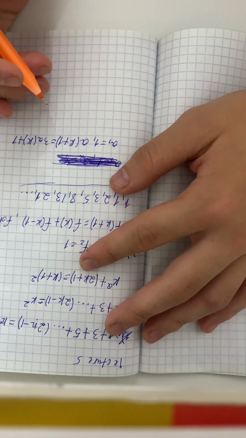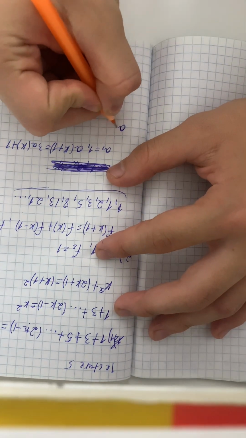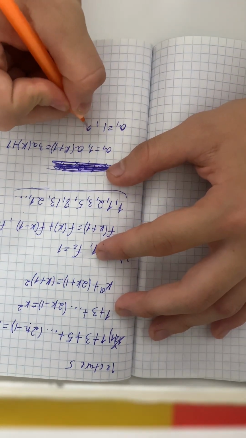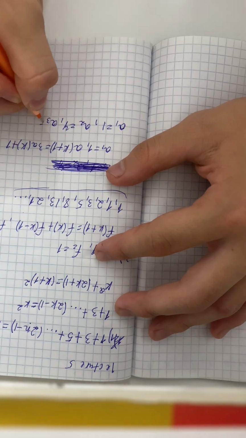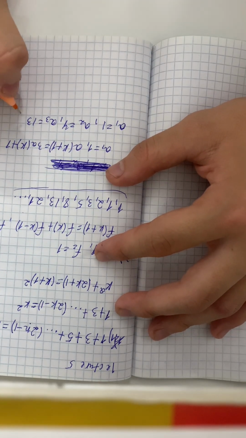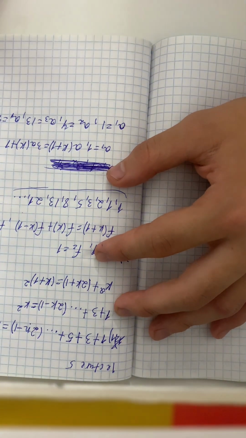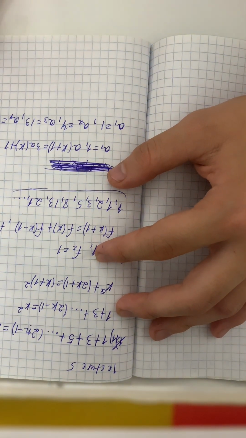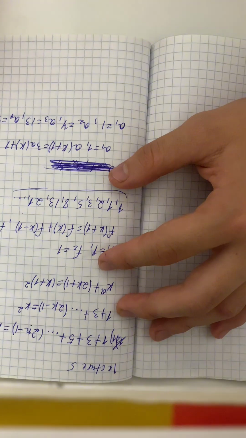The third term is 3 times 4 plus 1, which is 13, and the fourth term is 3 times 13 plus 1, which is 40.